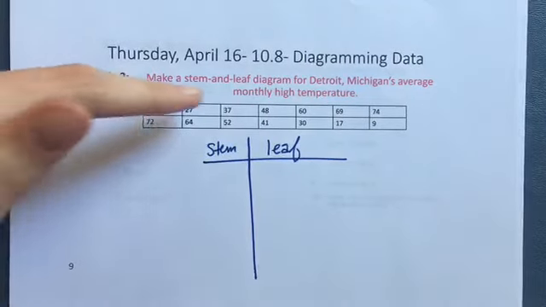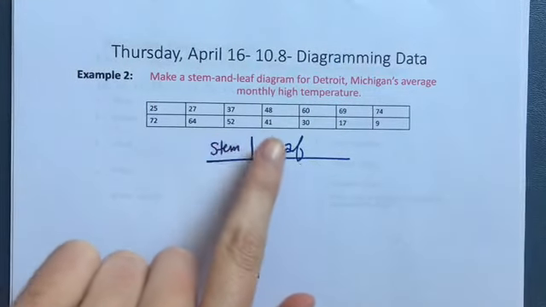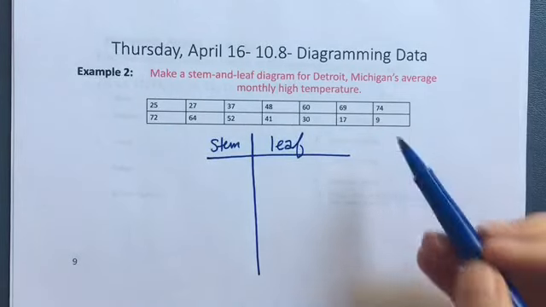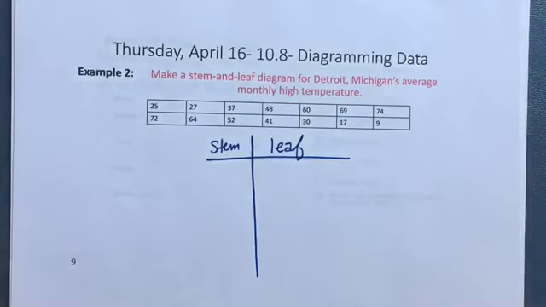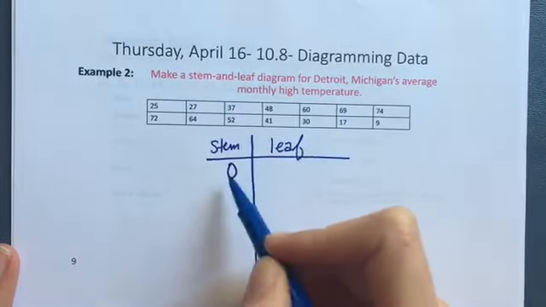Now we see 20s, 30s, 40s, 60s, 70s, 50s, 30s, 10s. What's in the tens digit on 9? If we don't see anything there, what would it be? It would be 0, right? So that's what's going to come first in our stem. So we have that will be 0, 9.